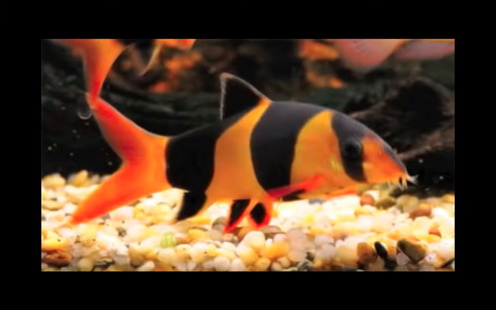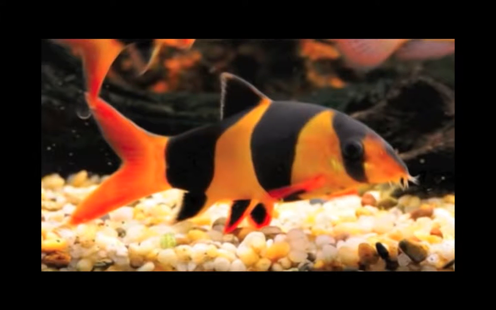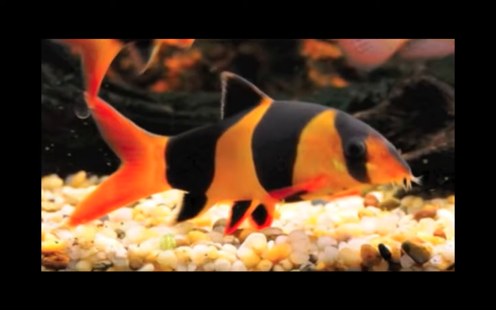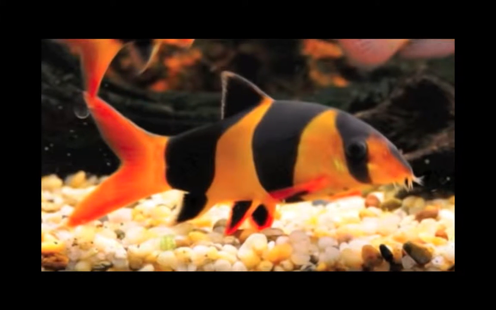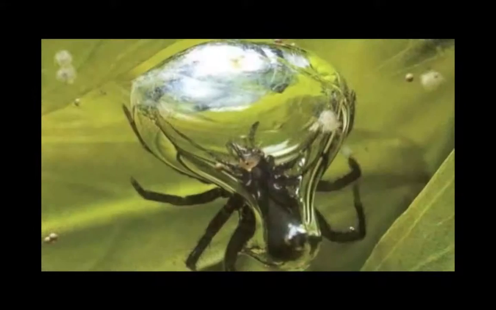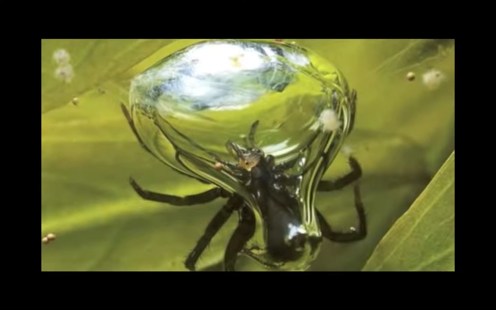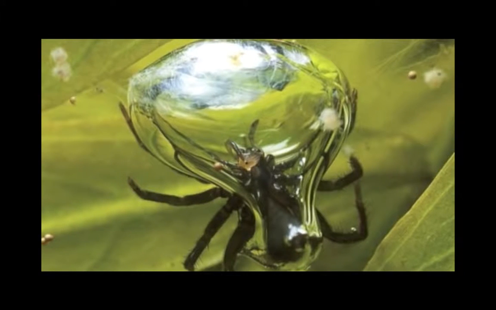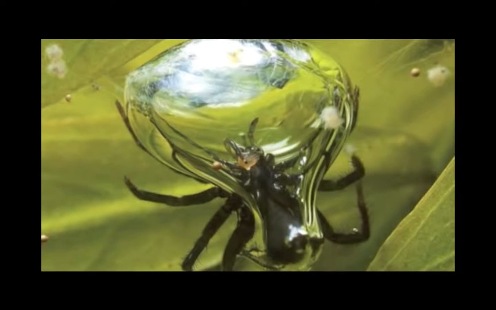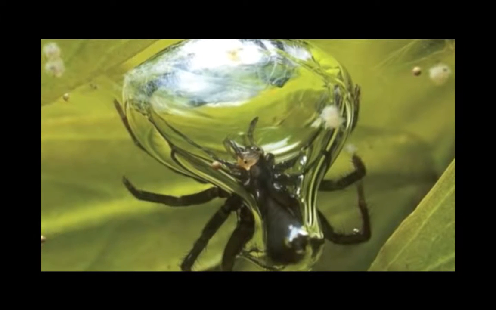Number 9, eye knives. Clown loaches are a popular addition to any aquarium, but they should not be underestimated. Below their eyes, they have retractable spines that they can shoot out to stab predators. Number 8, tail fat. The Karakul, a type of domestic sheep in Central Asia, store extra fat in their tails so that they can survive harsh conditions. Number 7, air bubbles. The diving bell spider is the only spider that can effectively live underwater. It creates a bubble-like web that traps oxygen, and researchers say they only need to come up once a day.